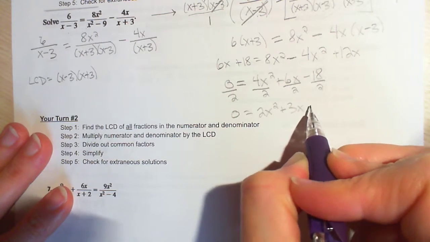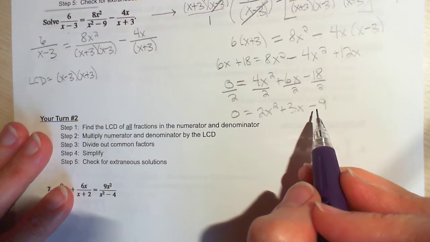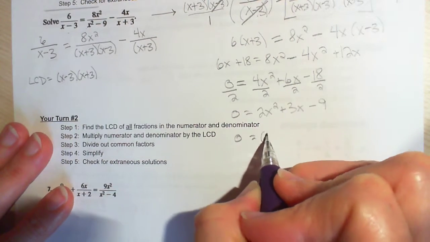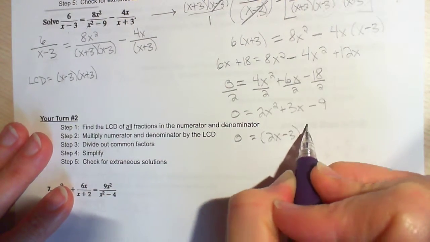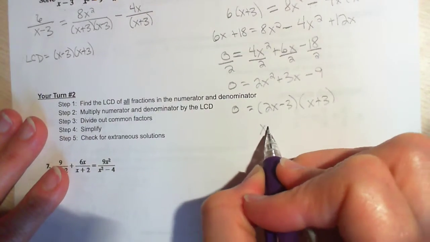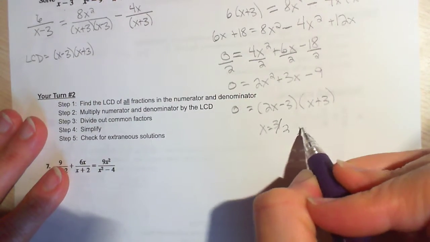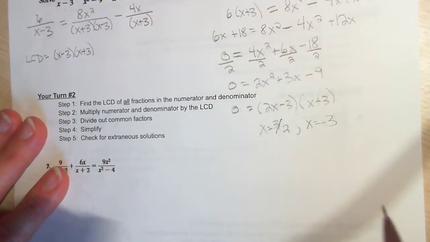And so then this is going to make this nicer, easier to factor. Factor that, you should get this. Okay, solving a quadratic here. So x equals 3 over 2, or x equals negative 3.